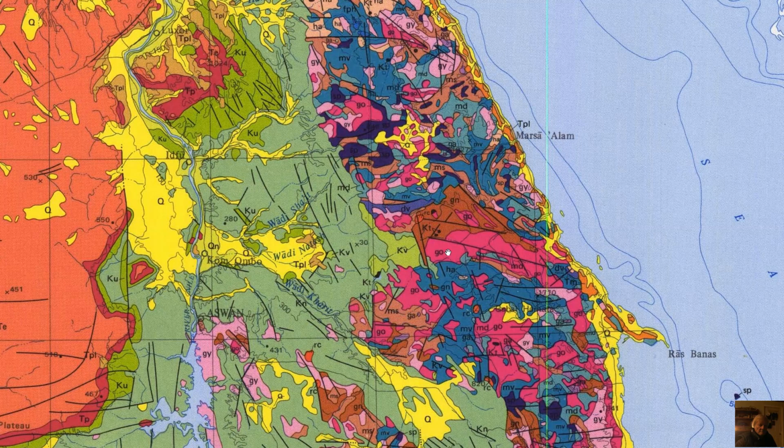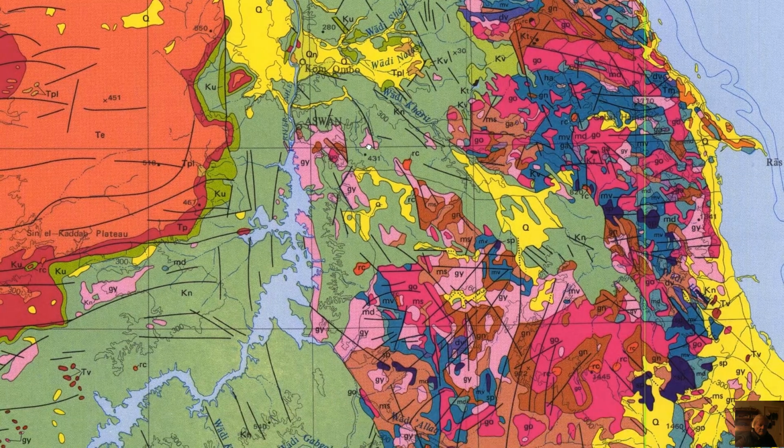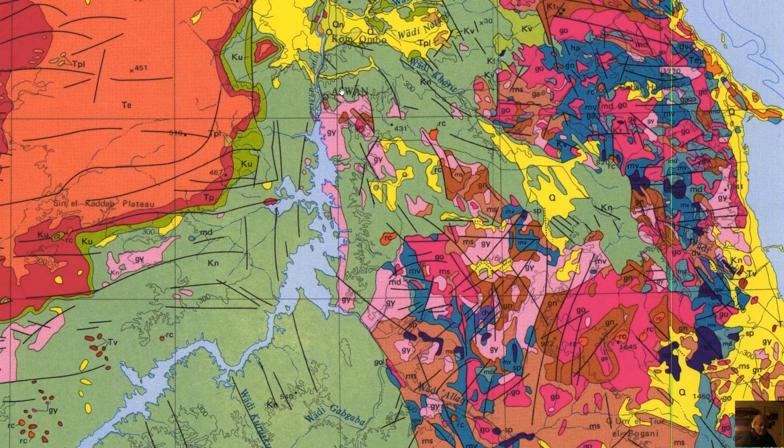That's old granite, and I'll show you what the difference is in a minute. So this is where Aswan is, in the Aswan quarries all over here, and you can see we got lots of granite to pick from here. So let's go look and see what it is.